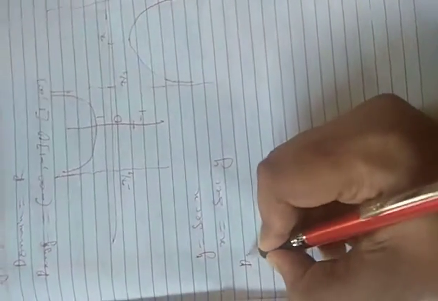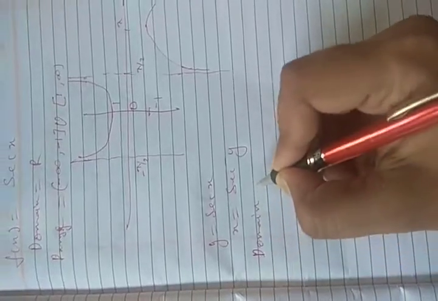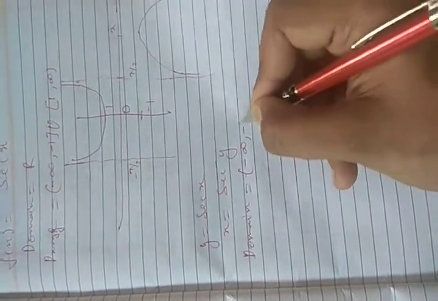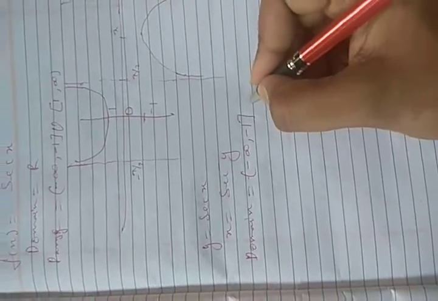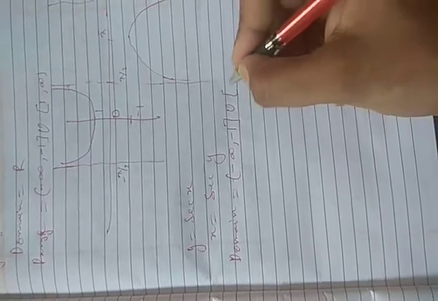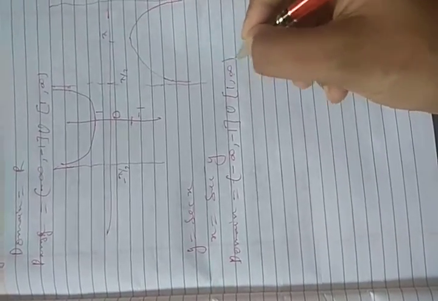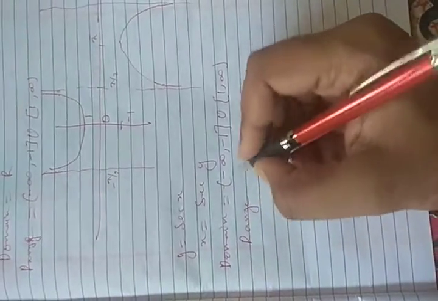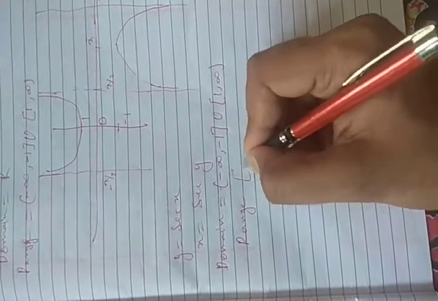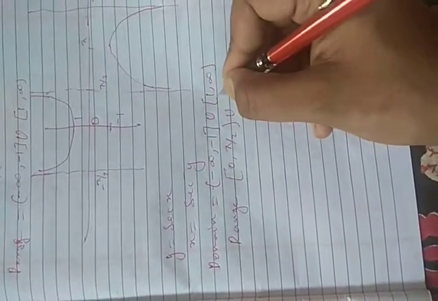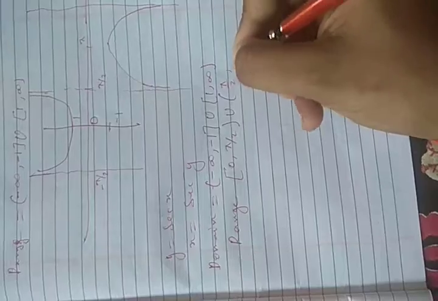First of all we will discuss the domain of sec inverse x. The domain of sec inverse x equals minus infinity to minus 1, closed interval, union closed interval 1 comma infinity, and its range will be 0 comma pi by 2 union pi by 2 comma pi.